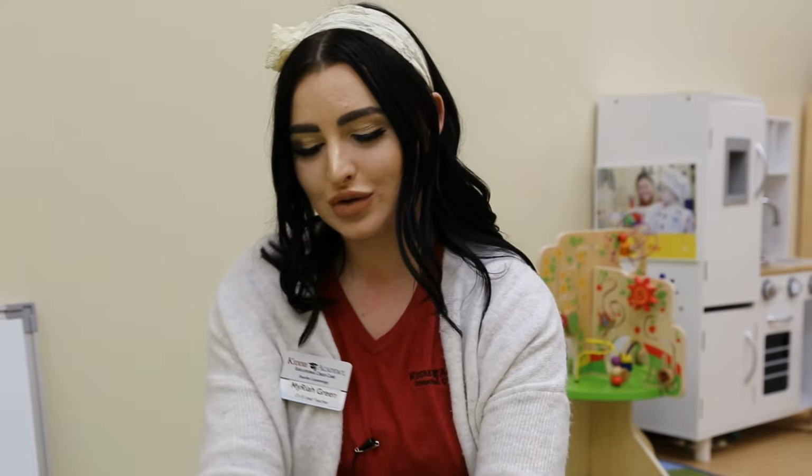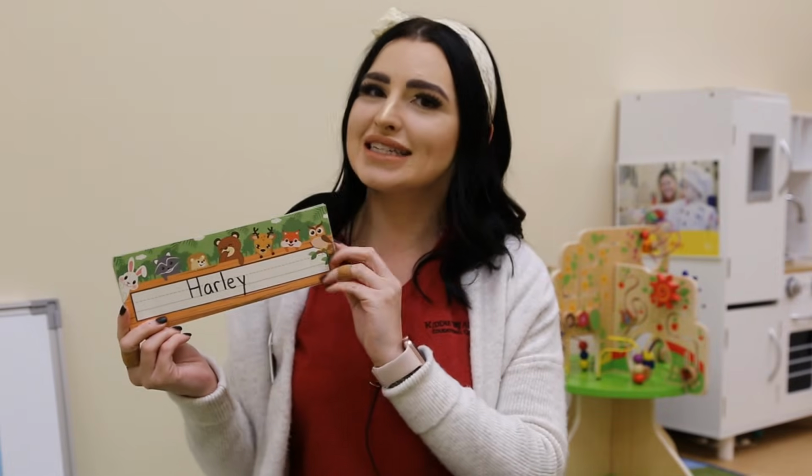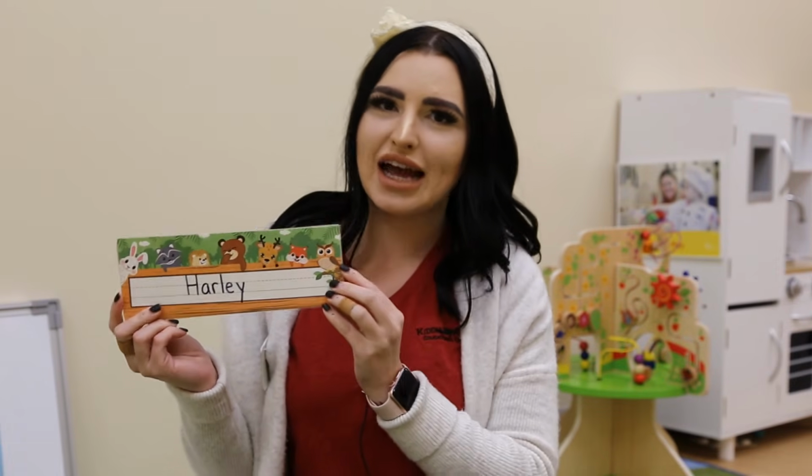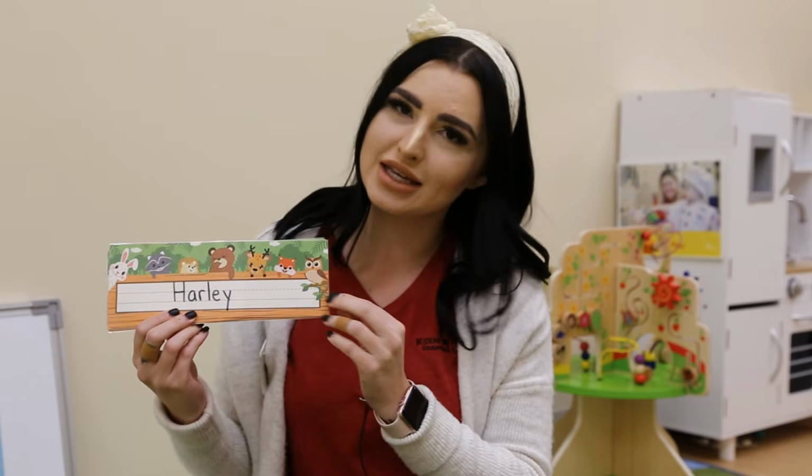Z. What do we call these forms and sounds? English alphabet letters. Yay! Okay, next is name recognition. At this age, we want the children to recognize their name by looking at it.